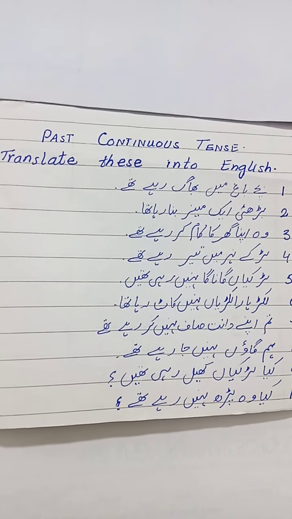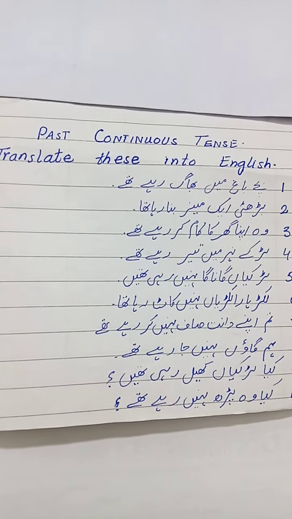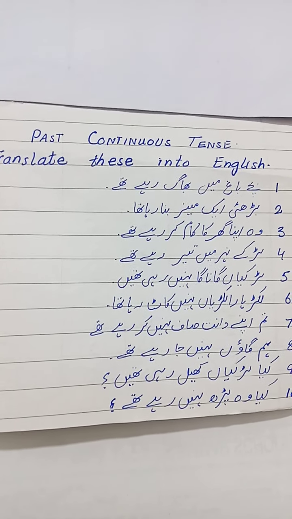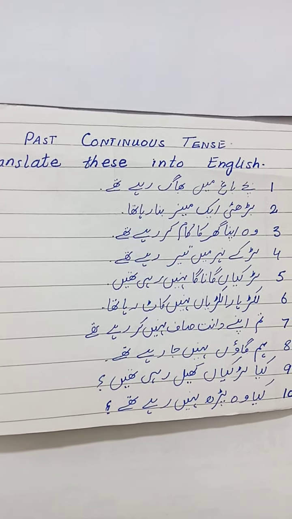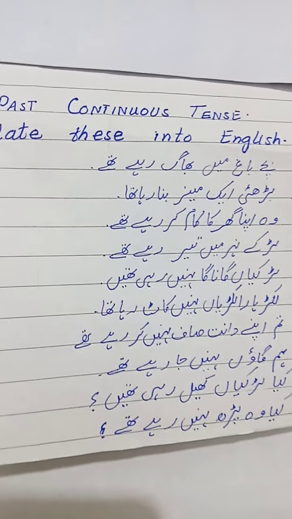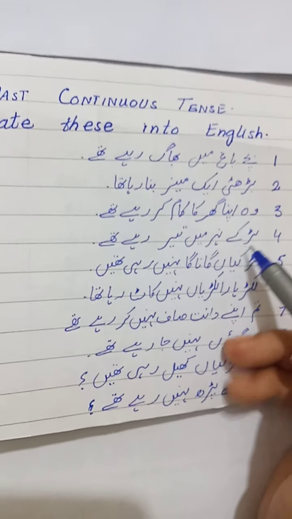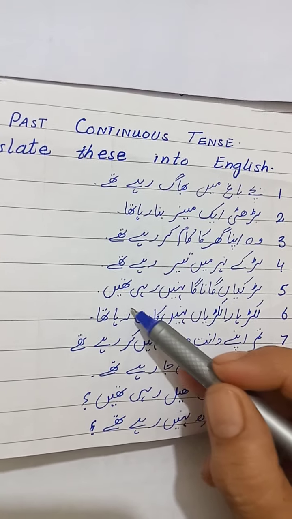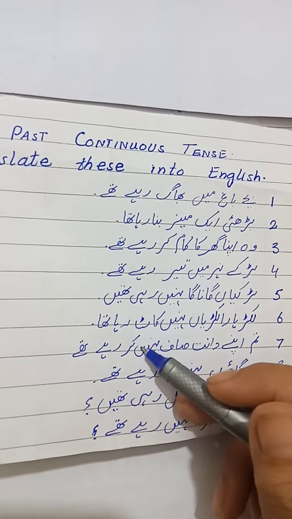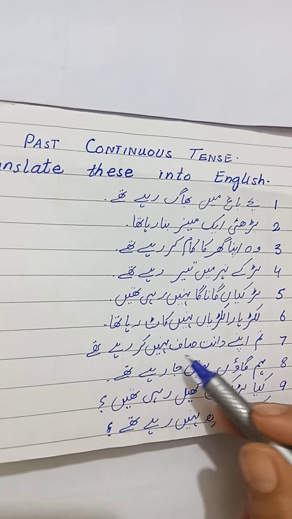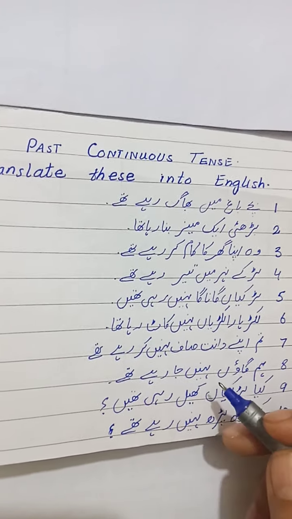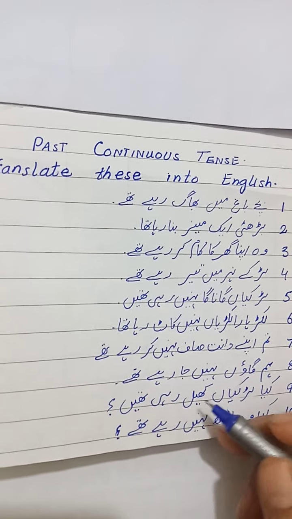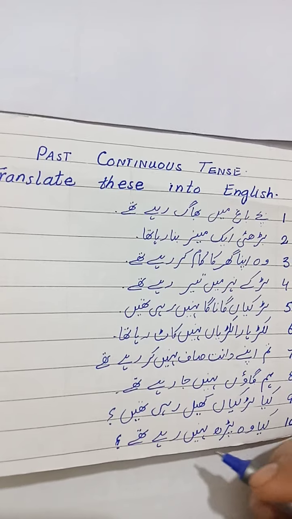Here is an exercise for you students. Past continuous tense, translate these into English. बच्चे बाग में भाग रहे थे, बढ़ई एक मेज़ बना रहा था, वो अपना घर का काम कर रहे थे. नंबर 4, लड़के नहर में तैर रहे थे, लड़कियां गाना नहीं गा रही थीं. नंबर 6, लकड़हारा लकड़ियां नहीं काट रहा था, तुम अपने दांत साफ नहीं कर रहे थे, हम गांव नहीं जा रहे थे, क्या लड़कियां खेल रही थीं, क्या वो पढ़ नहीं रहे थे.